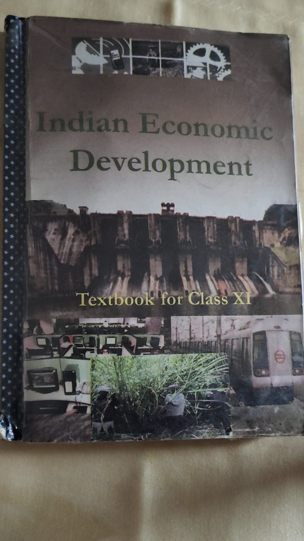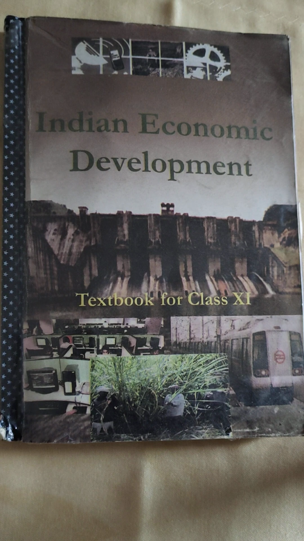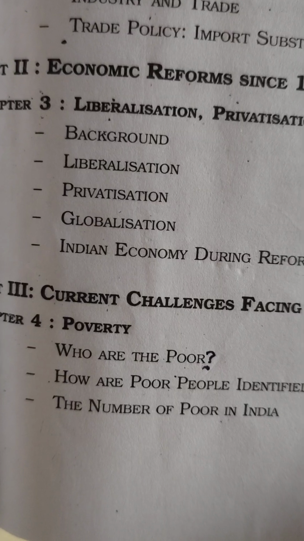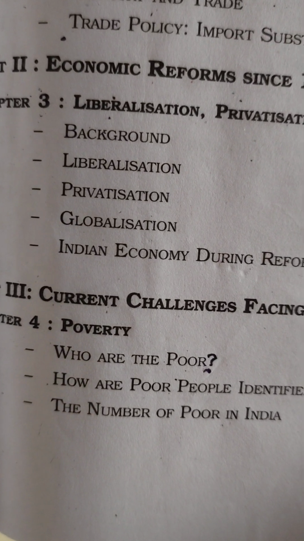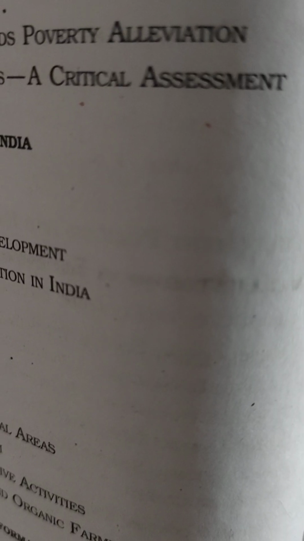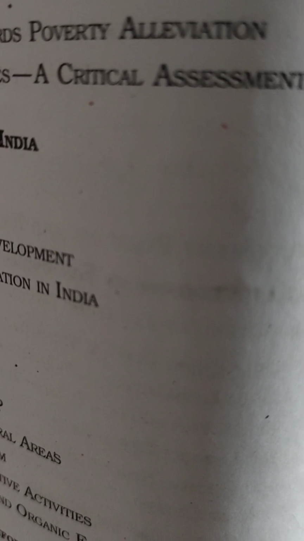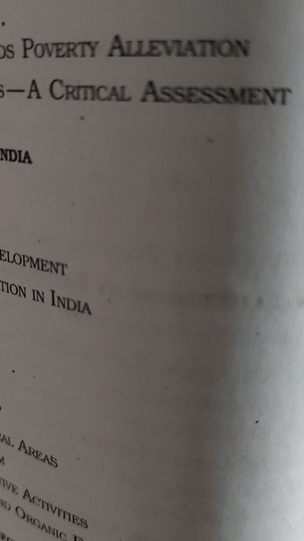With my read aloud series from the Indian Economic Development textbook for class 11, on chapter 4 unit 3, poverty. Today I'll read a critical assessment of the poverty alleviation programs.